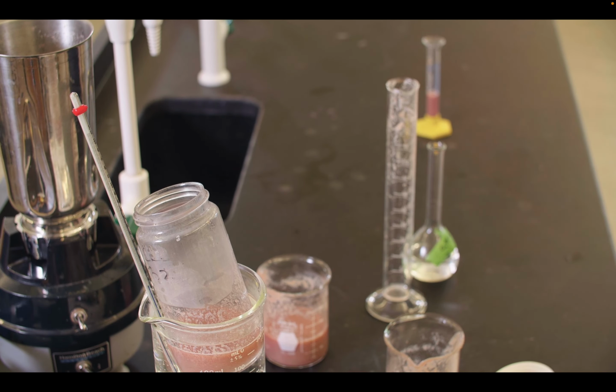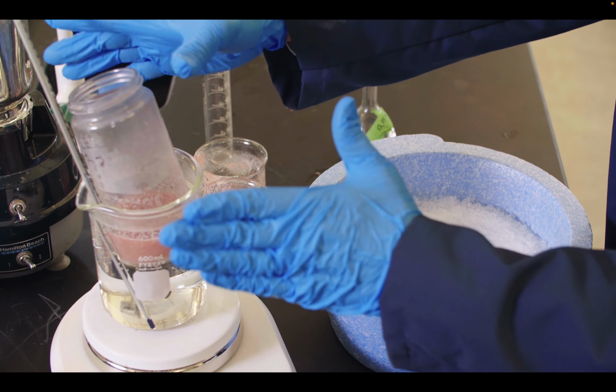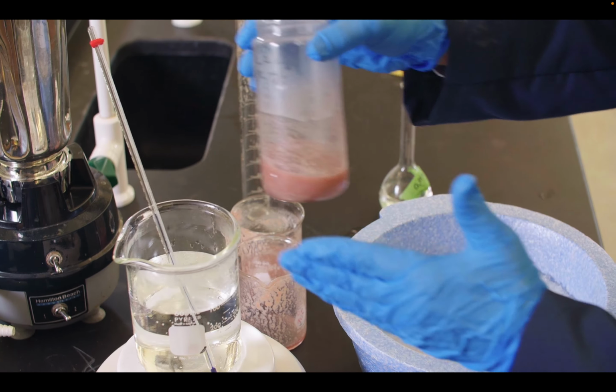Actually, 75 is the maximum, but 72, and we're going to heat this for 20 minutes. So it's been 20 minutes. We don't want to go more than 20 minutes, and we don't want to go higher than 75 degrees, so we've had it at between 70 and 72 the whole time.